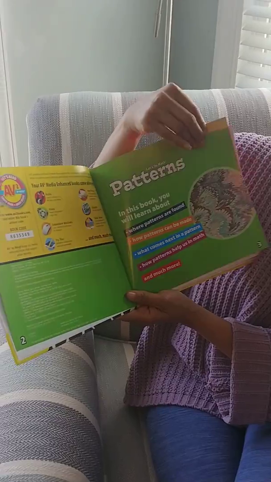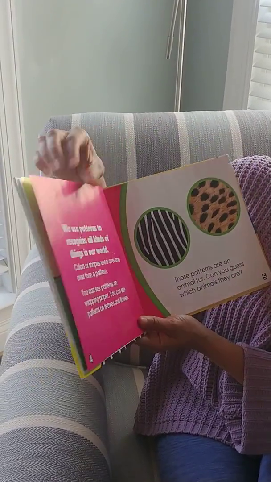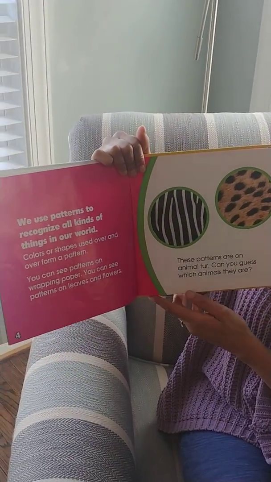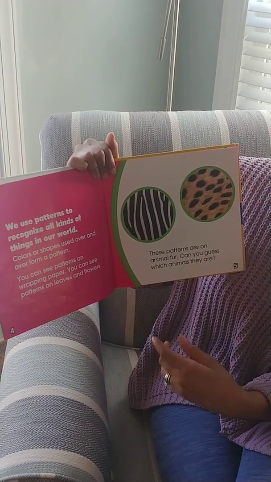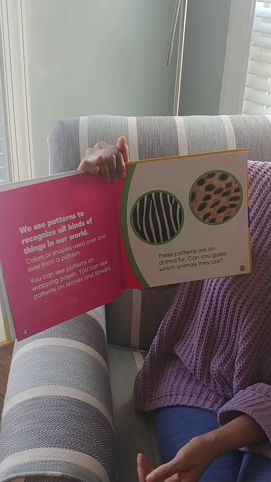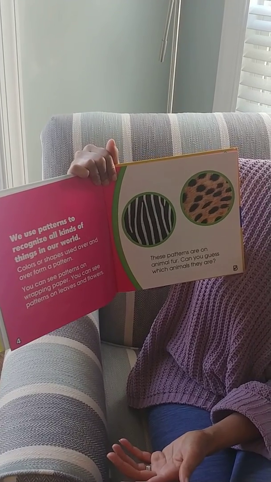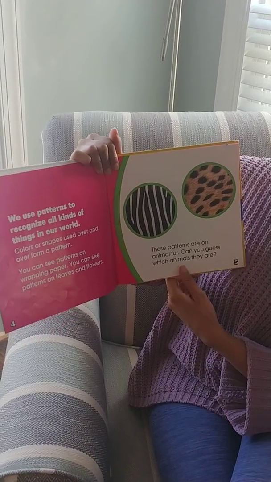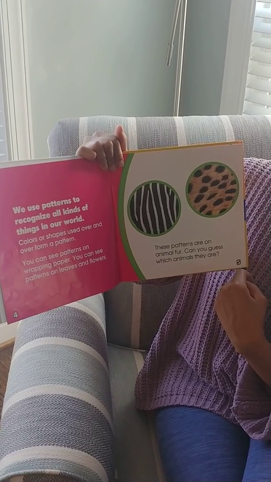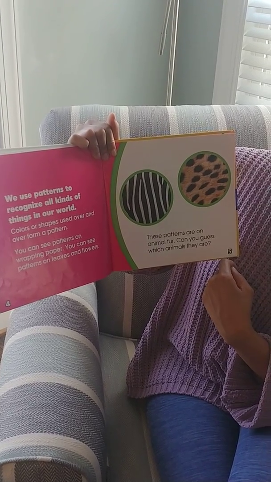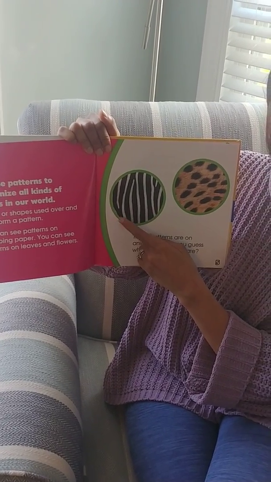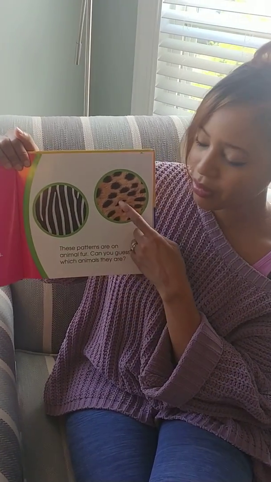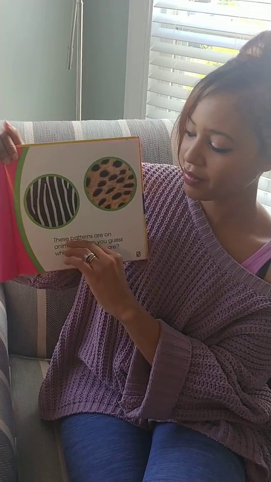Let's do math patterns. We use patterns to recognize all kinds of things in our world. Colors or shapes used over and over to form a pattern. You can see a pattern on wrapping paper. You can see patterns on leaves and flowers. These patterns are on animal fur. Can you guess which animals they are? Can you guys guess what animal this is? Think about it. How about this one? Let's see.